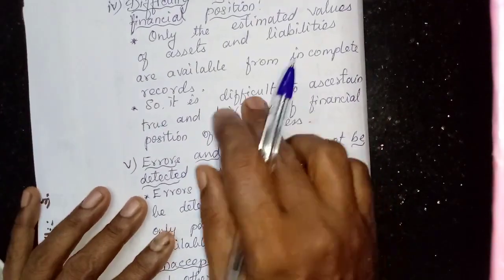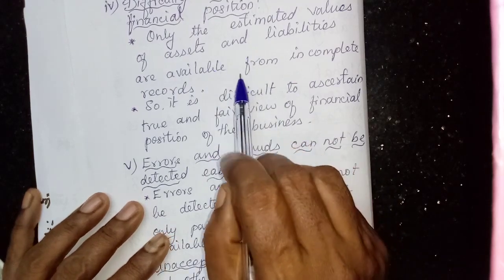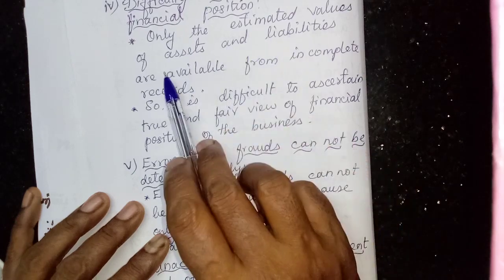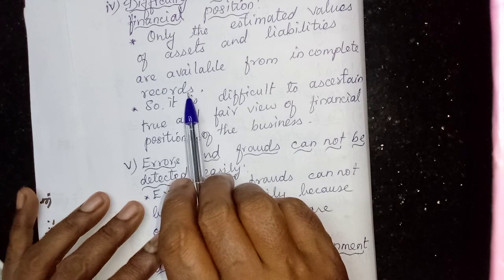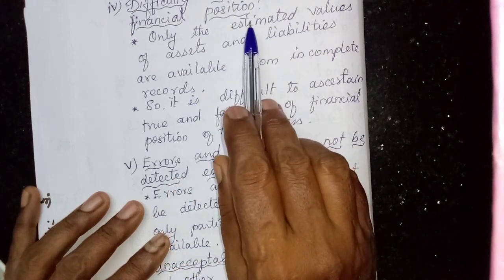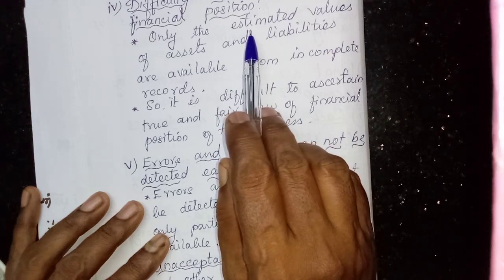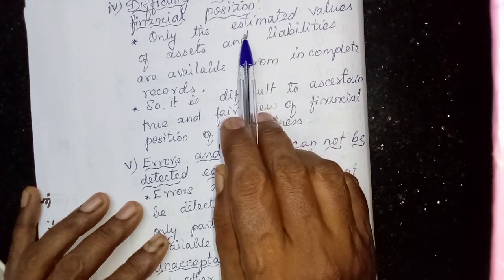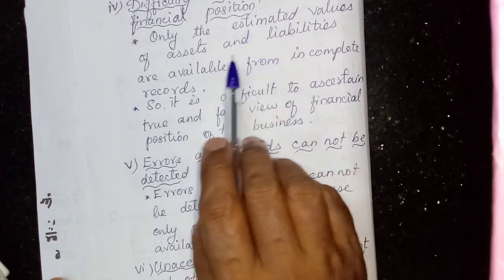Fourth point, difficulty in ascertaining financial position. Only the estimated values of the assets and liabilities are available from incomplete records. They will just have an estimation, or if he purchased an asset, he never writes it anywhere in his book. After 5 years, he will just write an estimation.